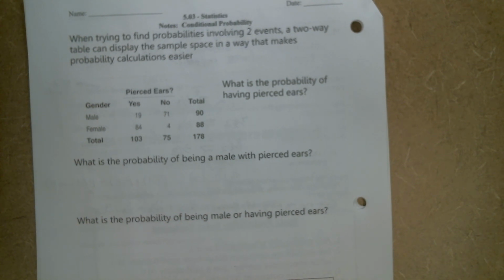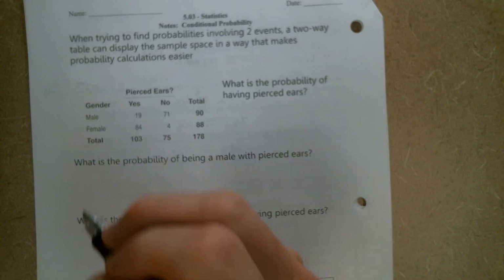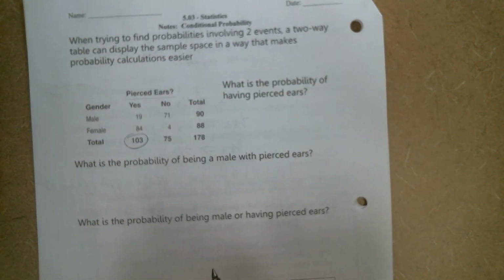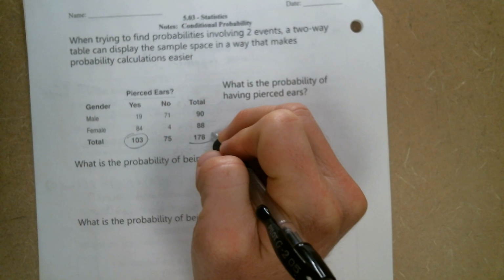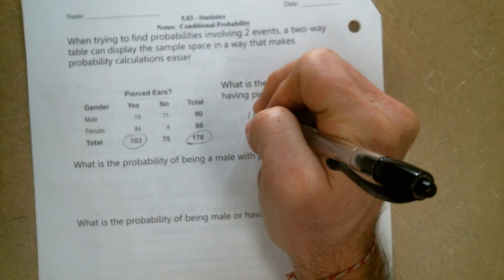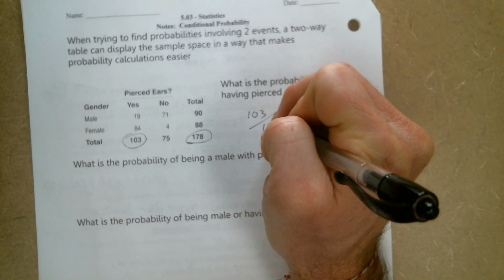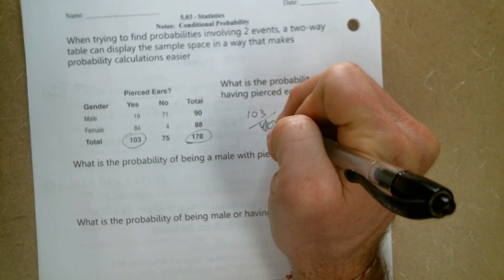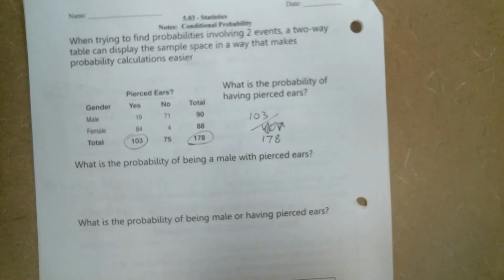All right, so we have our two-way table here. First question says, what is the probability of having pierced ears? Okay, so there's that. We know there's 178 people in total, so the odds would be 103 out of 178.